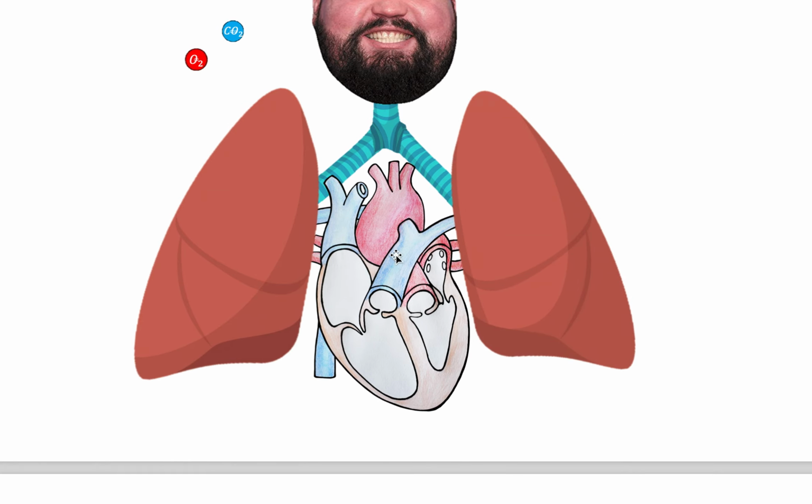The pressure in the aorta is very high, okay? So when it decreases, why does it decrease? It decreases because the ventricle is stopping to contract. When the ventricle stops contracting, that means no more blood is entering the aorta.